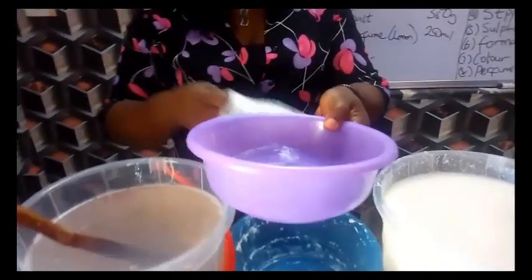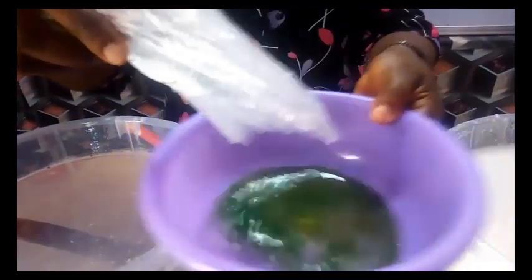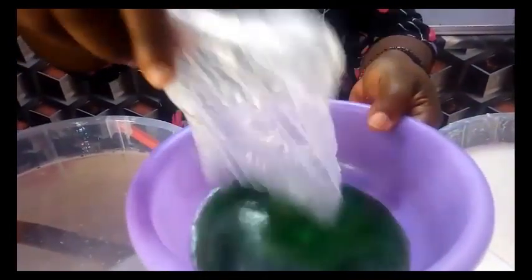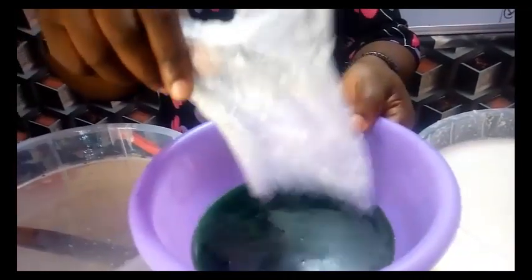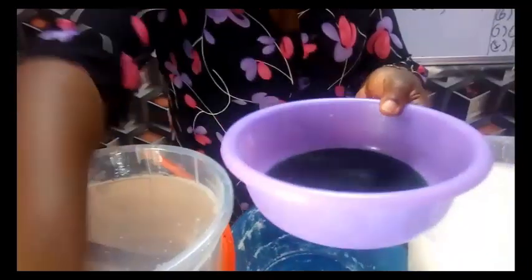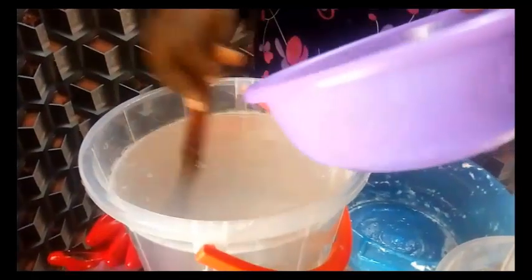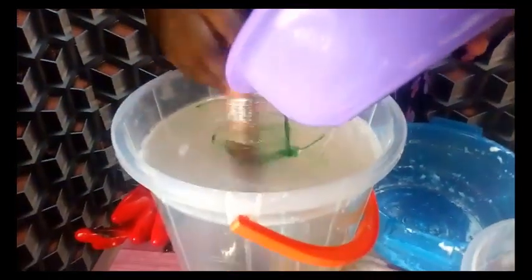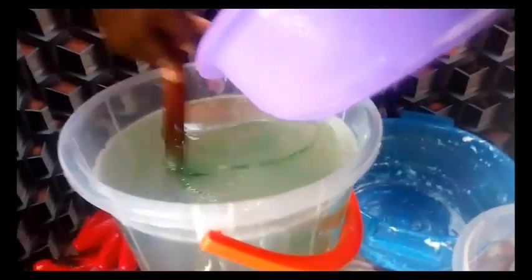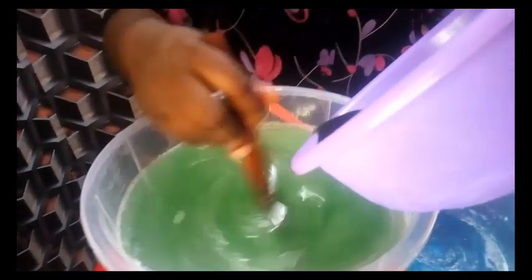And then you add your color. I always advise you put your color first in water to get the texture you want. Some people don't like theirs too greenish. So while you pour, you stir. As soon as you get the color you want, you stop. So in goes my color. My aim is to get lemon green.